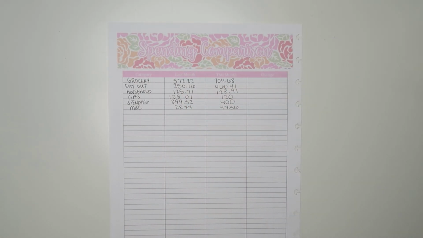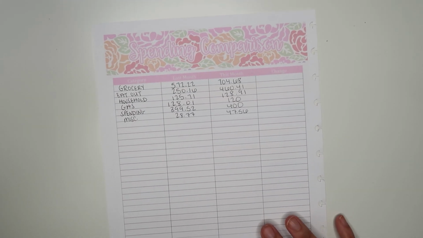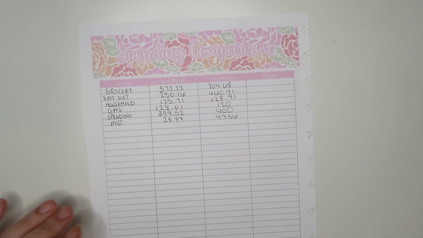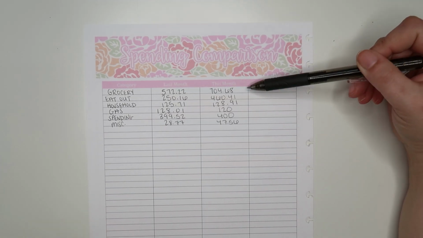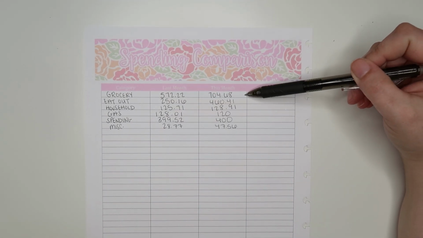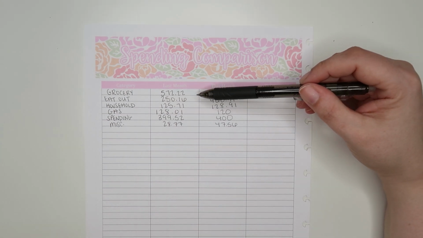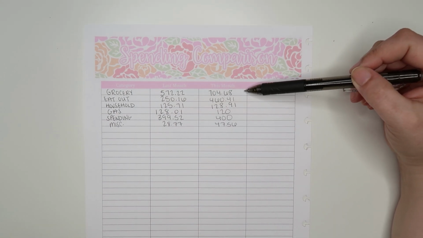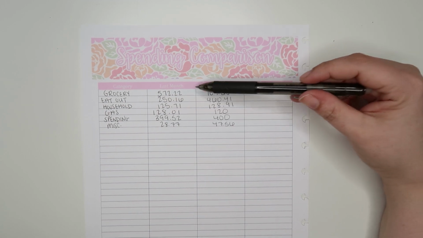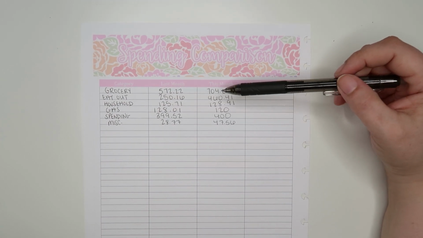I'm going to go ahead and put my binder off to the side because I don't need that anymore. And I'm actually going to zoom you guys in a little bit so you can see this a little better. So yeah, you can see even though January was a longer month, we still spent more in groceries in February than we did in January.